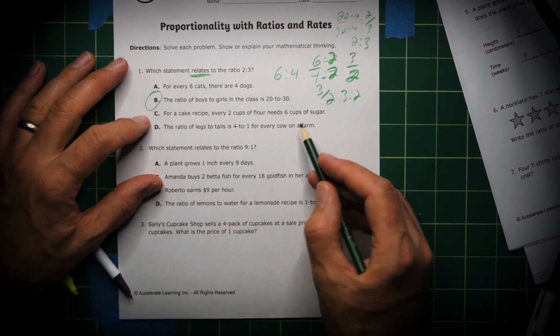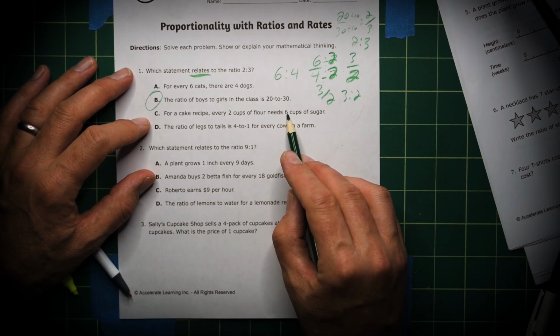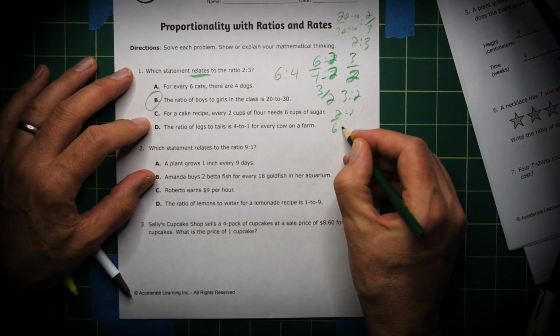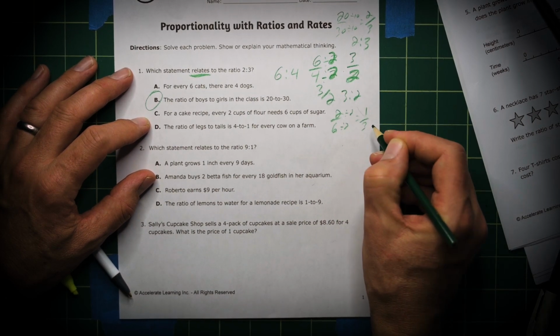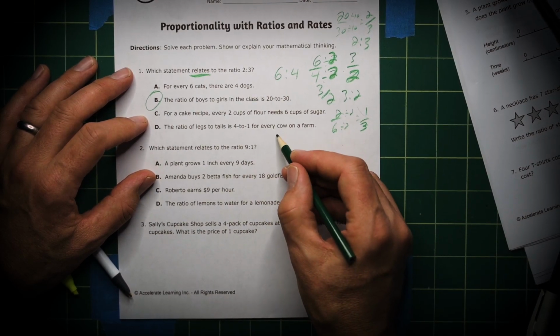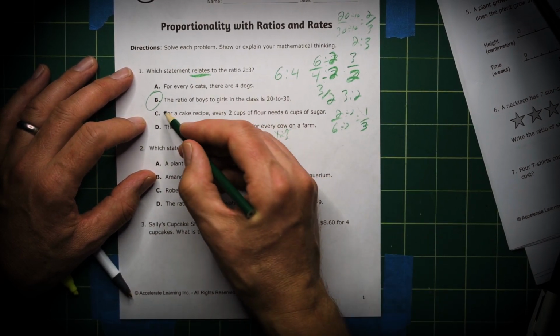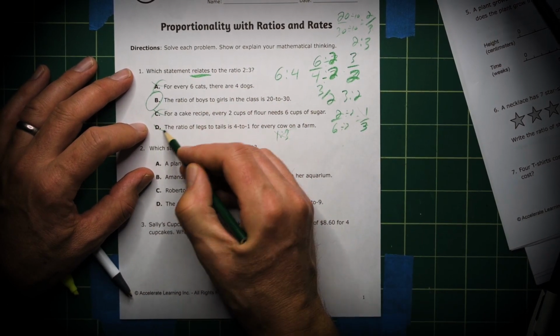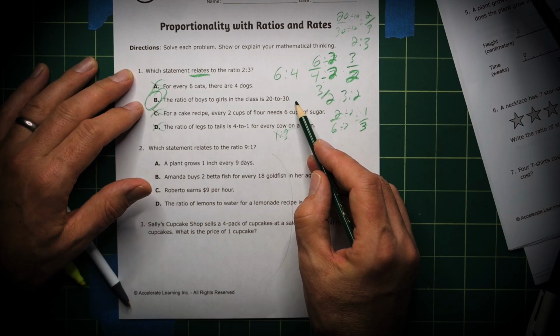This one looks good. 2 for every 6. Now 2 for every 6, divide by 2, is equal to 1 over 3. 1 over 3 is not the same as 2 over 3. 1 to 3, nope. 4 to 1, nope. So we got the answer right here.